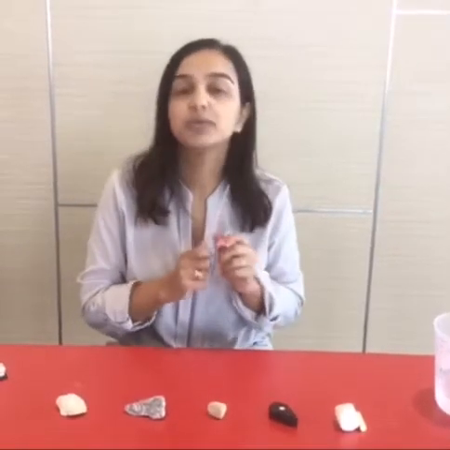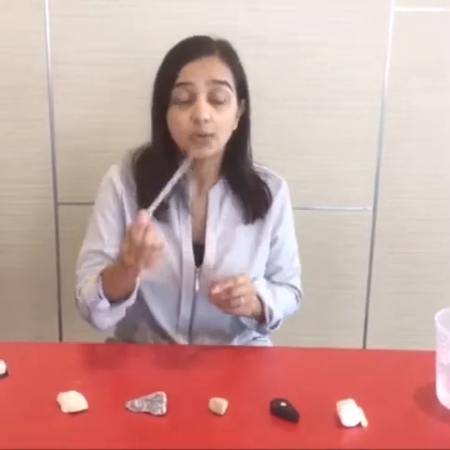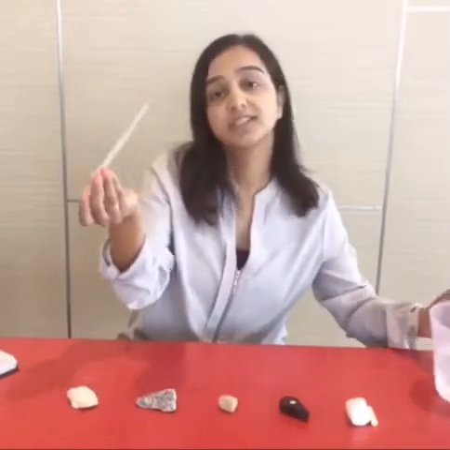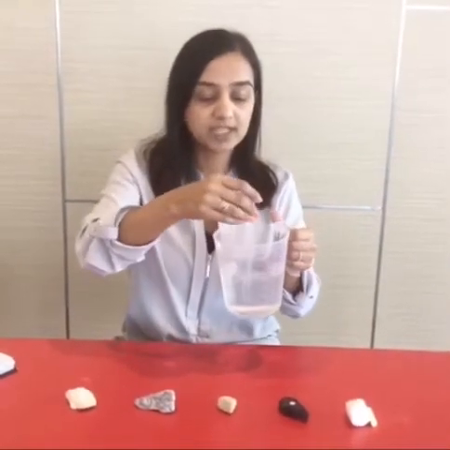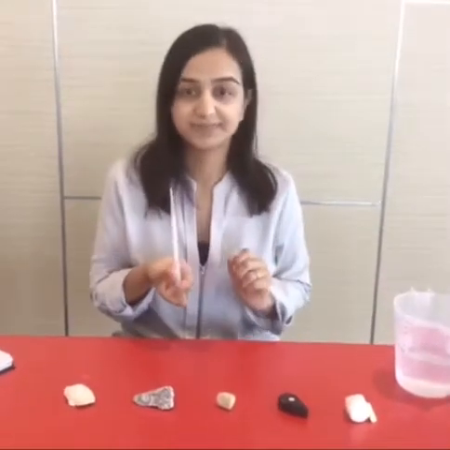Test 2, we will check if these rocks are porous. To make it a fair test, we need to make sure we are using the same amount of water. So today, I will be using 3 of these to test if these rocks are porous.